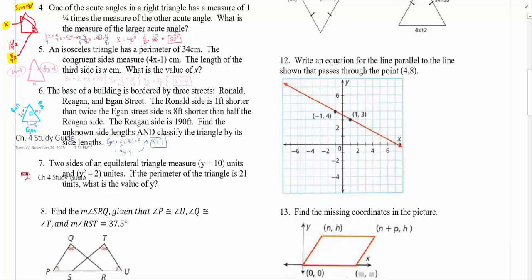Alright, now again, understand you already have the Reagan side, which is 190. So that's already given to you. I just need to find the Ronald side. Call him Ron, save some space here. I know Eigen now is 87, so I'm going to go 2 times 87 minus 1. I know 80 times 2 is 160 plus 14 is 174, minus 1. And that's going to be 173 feet.